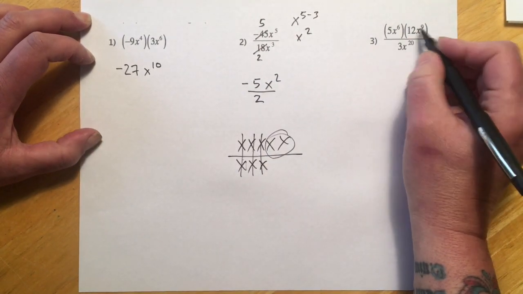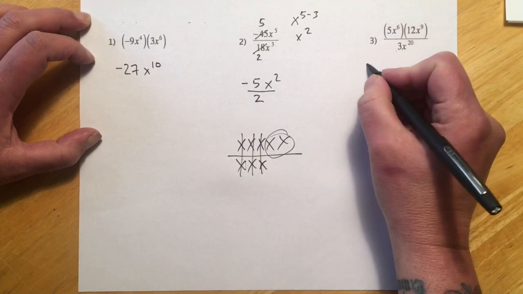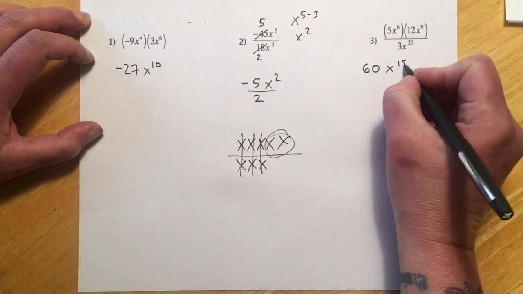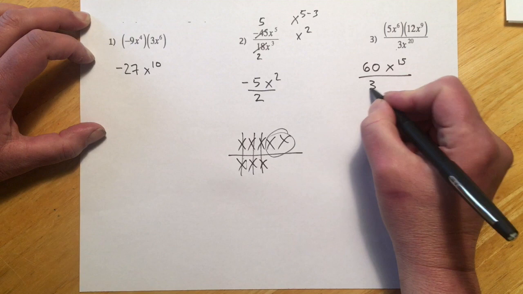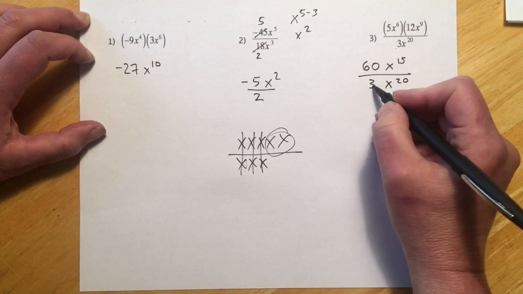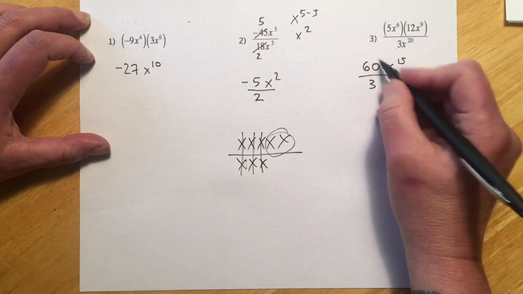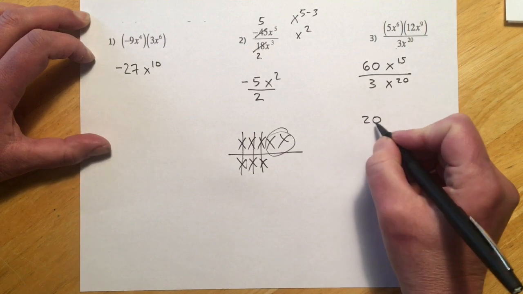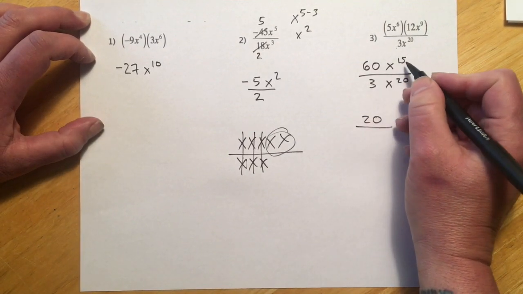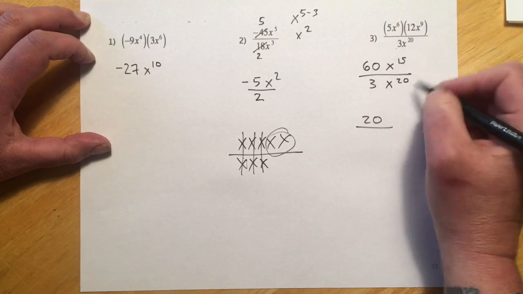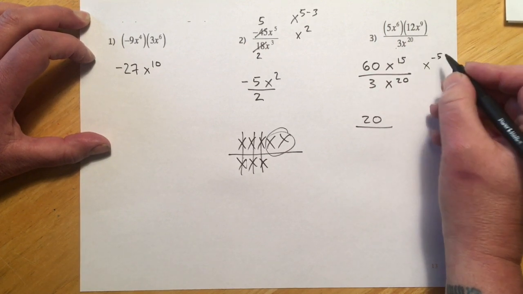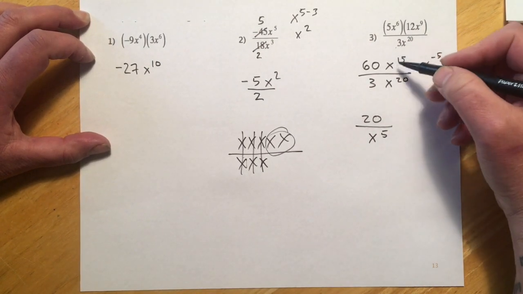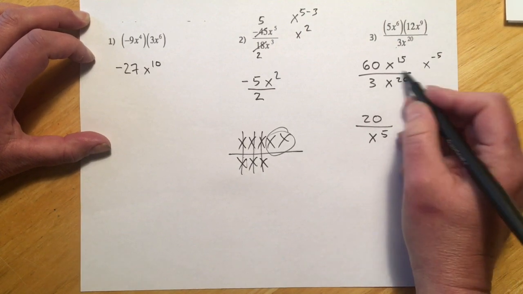For this one, we could multiply those or do the 3 first, either way. I think I'll write it as 60, and then I have 6 and 9, so it's going to give me 15 if I group those together. And on the bottom, I got 3x to the 20th. So 3 goes into 60 20 times, with the 20 up top. And I have 15 x's up, 20 down, so if I subtract, I would get x to the negative 5 if I go 15 minus 20. So that tells me it belongs in the denominator. Or just think of it as canceling, and if you canceled out 15 x's, you'd still have 5 left down here.